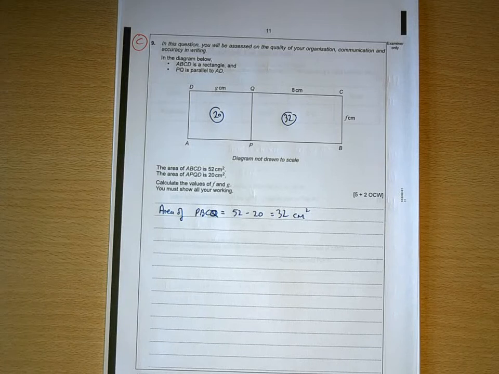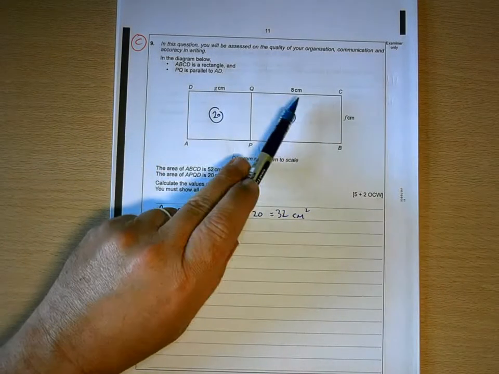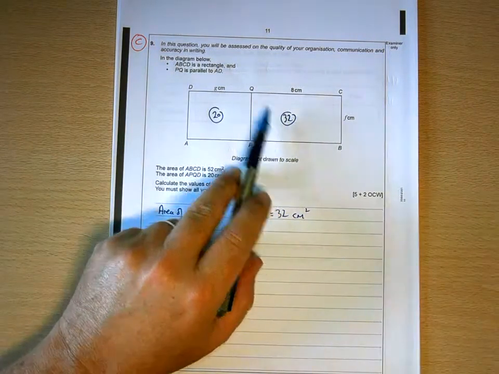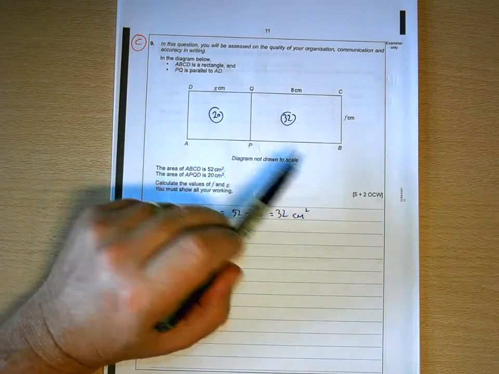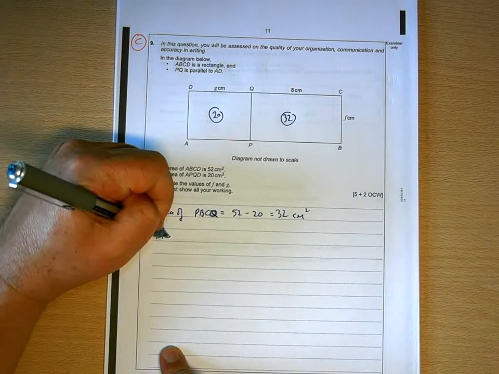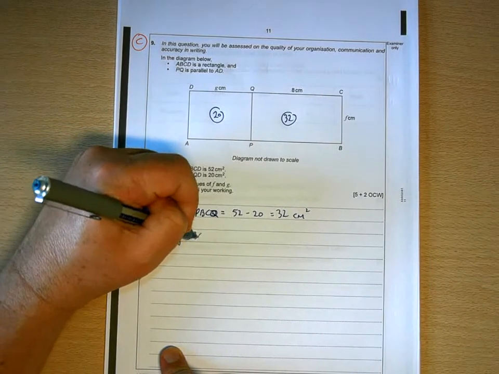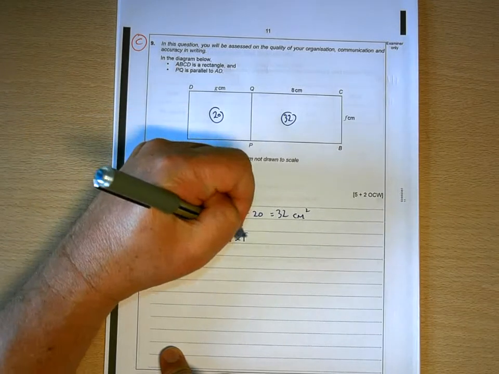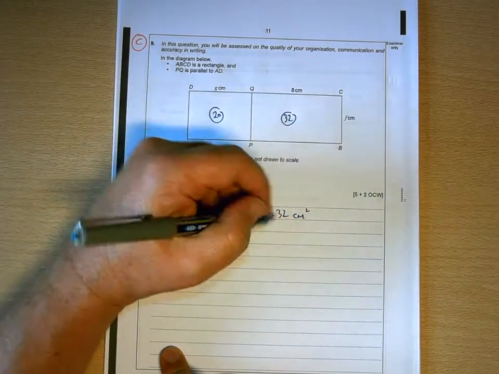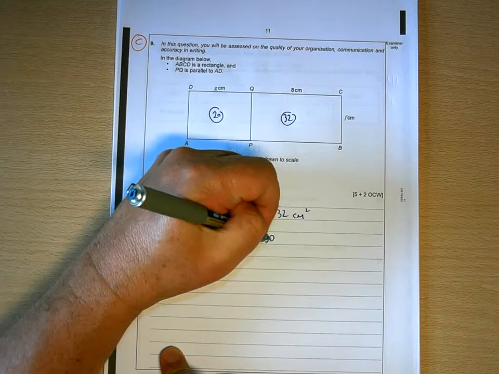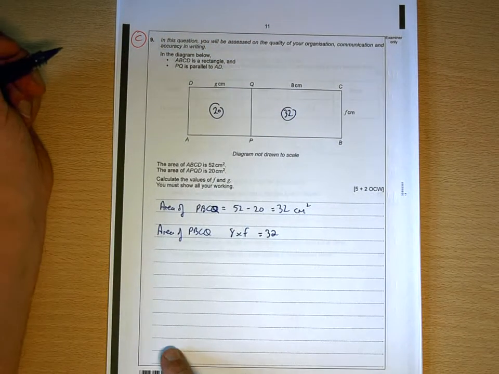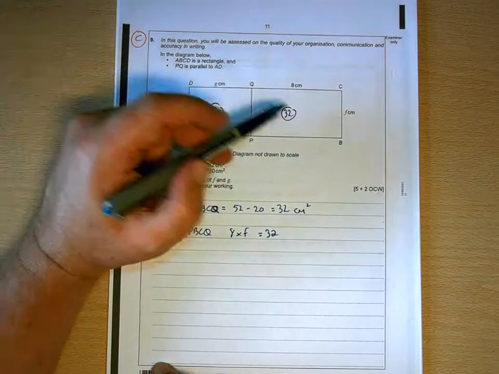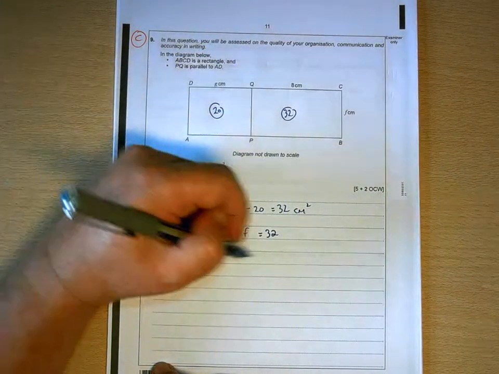Now I know that to find an area of a rectangle, I multiply its length by its breadth. So the area of PBCQ is 8 times F, and I know that that is 32. Length times width is the area, and the area is 32.